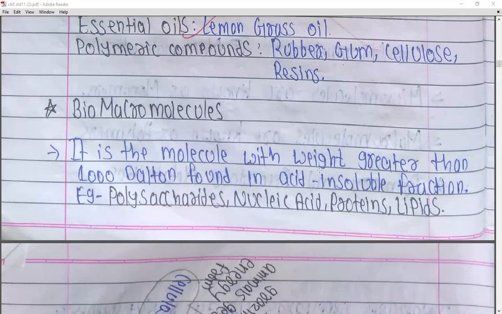Now, it is a molecule with weight greater than 1000 Dalton, found in the acid insoluble fraction. See here, these biomacromolecules have a weight which is greater than 1000 Dalton. As well as this, these types of molecules are found in the acid insoluble fraction. So when the weight is more than 1000 Dalton and they are found in the acid insoluble fraction, those types of molecules are said to be biomacromolecules.